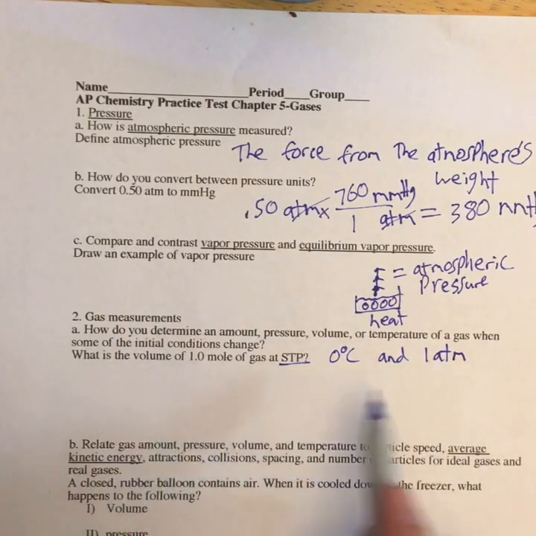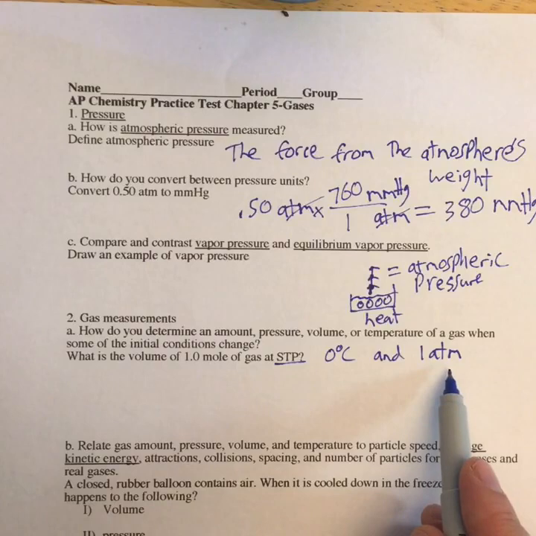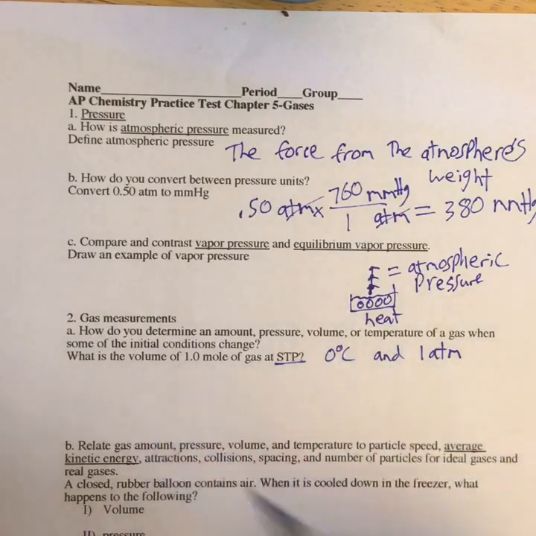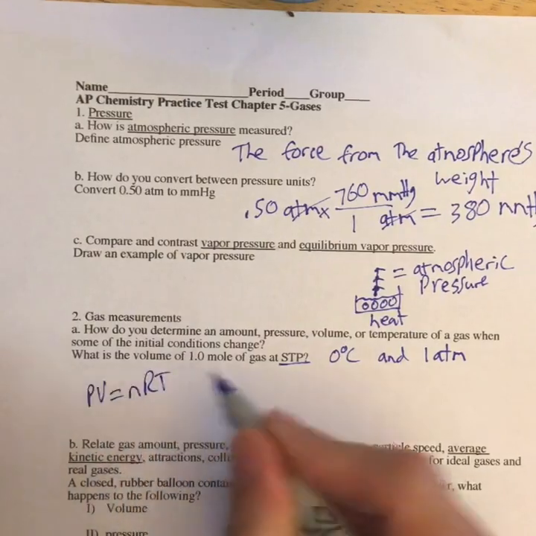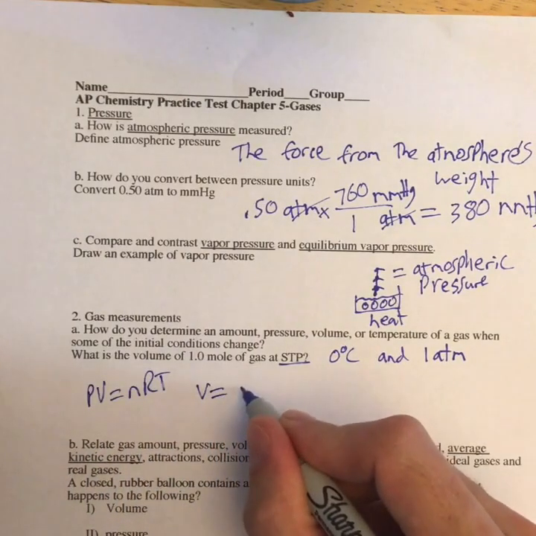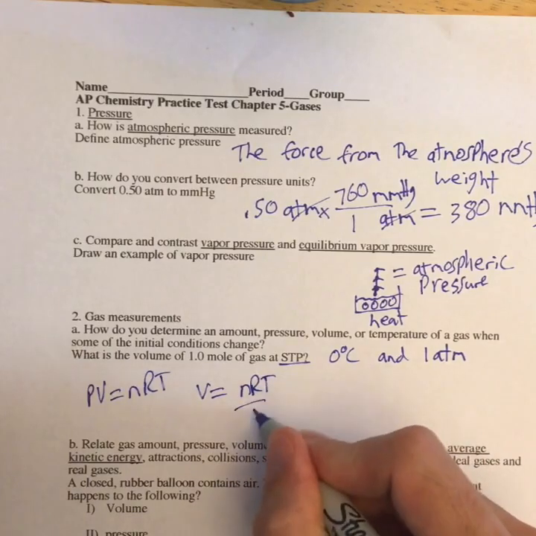Okay, so when I'm given a temperature, a pressure, and moles, and I'm asked for the fourth thing, then we use PV equals nRT. I'm trying to solve for volume, so I'll divide both sides by P and get V equals nRT over P.